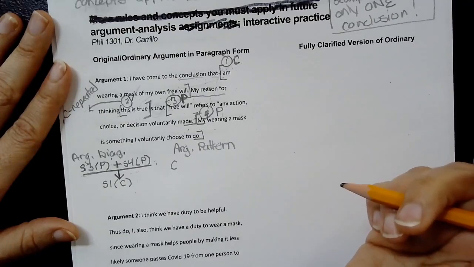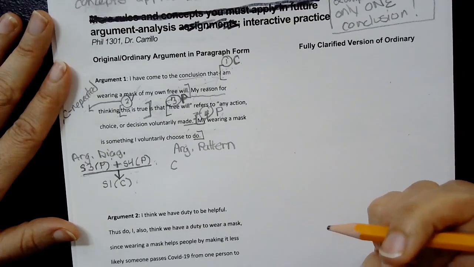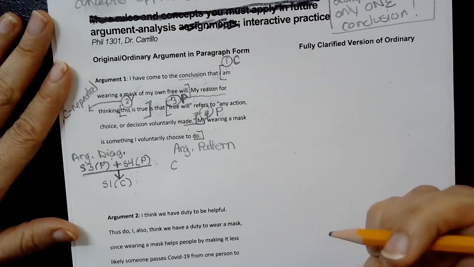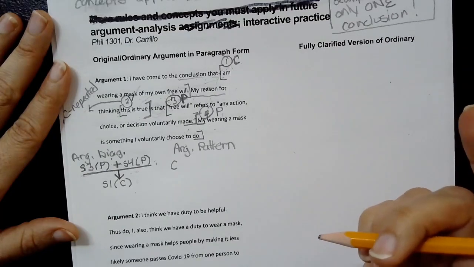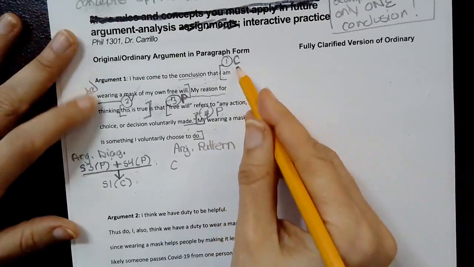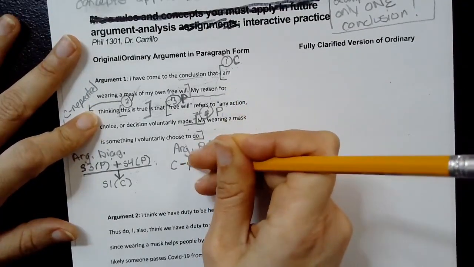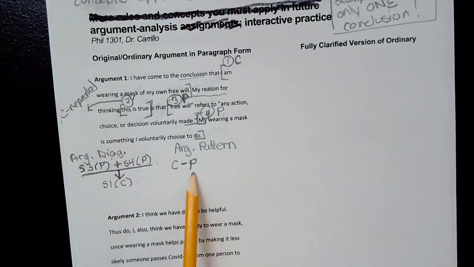You had C-P, a conclusion followed by at least one premise. And then you had PCP, you have at least one premise followed by conclusion followed by at least one premise. So that's what we're doing right here. So the pattern in this one is a conclusion dash P. Okay, so I only use one P because P means at least one, and we use a dash here.